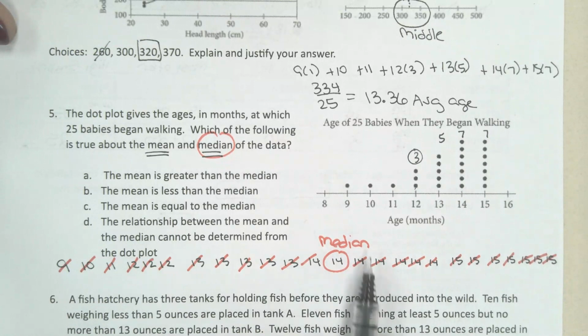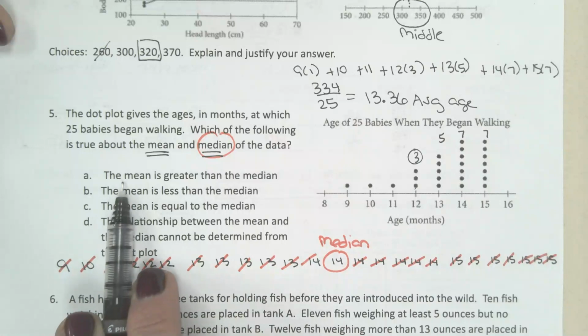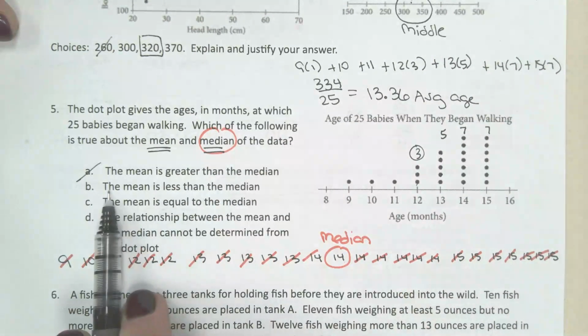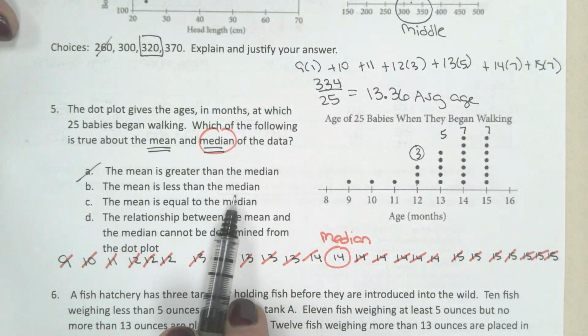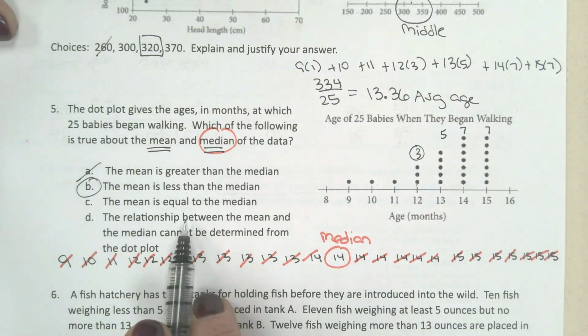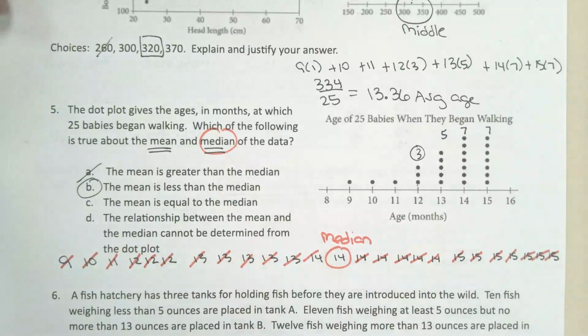And so they are super close, but it looks like the median is a little bit bigger. And so the mean is greater. Nope, that's a false statement. The mean is less than the median. Yes, that is a true statement. And I read them earlier. You should read them. And B is the correct answer.